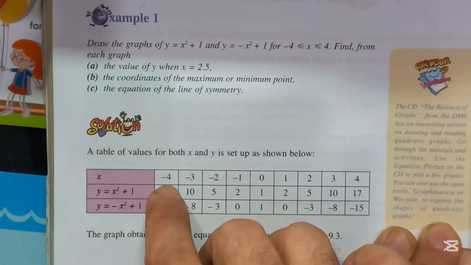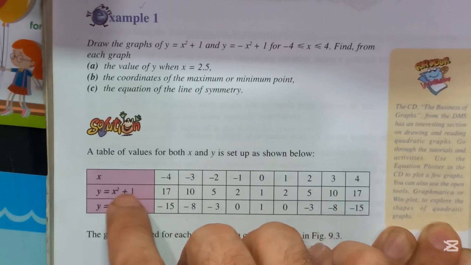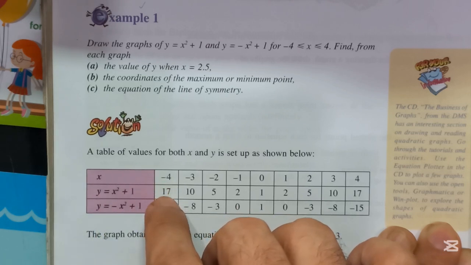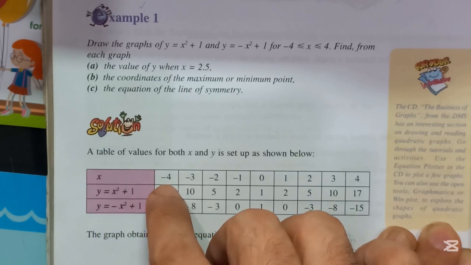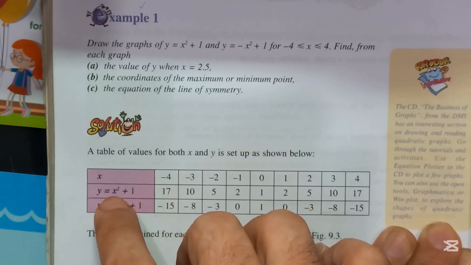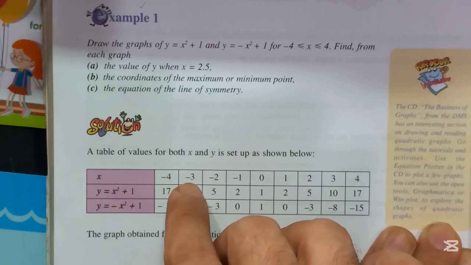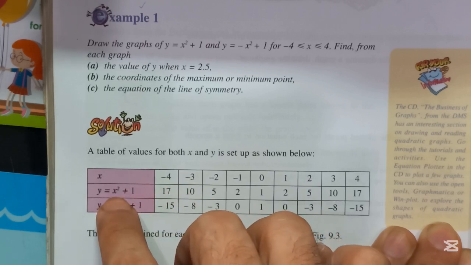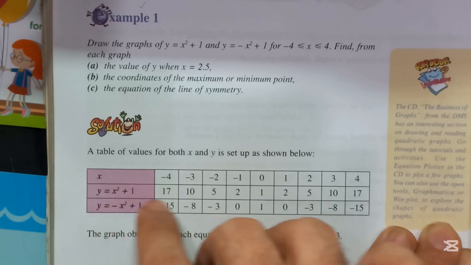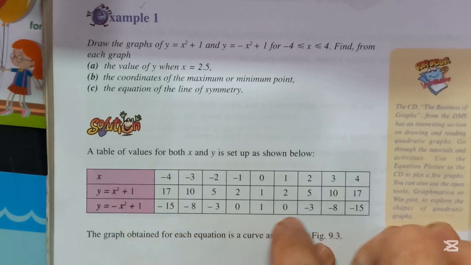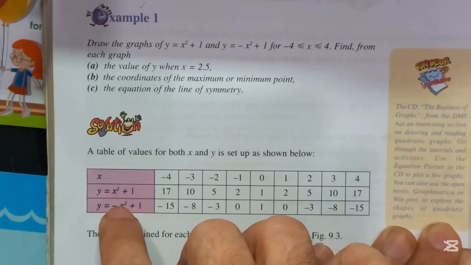So now we will put these values of x one by one into the first equation and we will get the corresponding y values. So look now, if minus 4 is put here, so minus 4 square will be 16 plus 1 will make 17. So look now, here is 17. When minus 3 is put, minus 3 square will be 9 plus 1 will be 10 and so on. Likewise in this graph, corresponding values of y will be obtained for both equations.